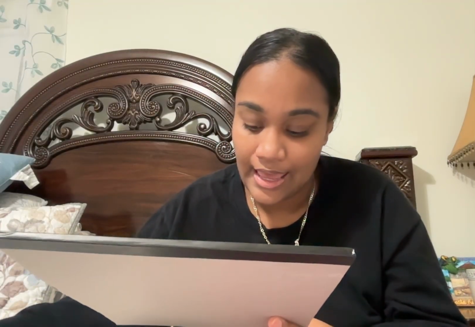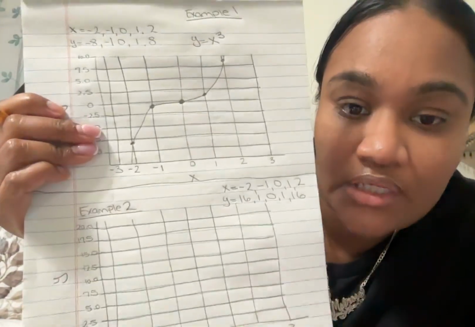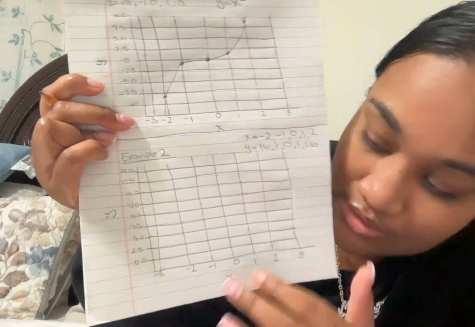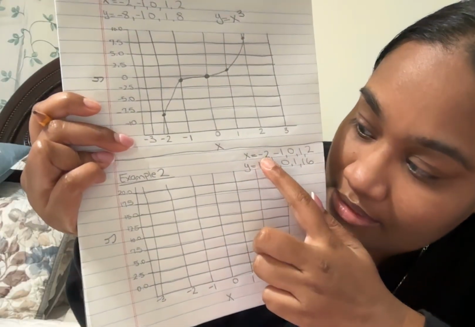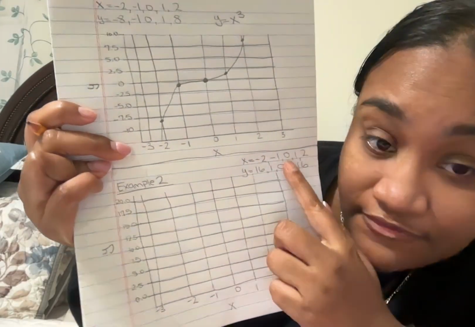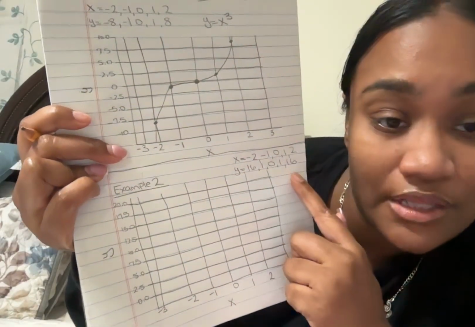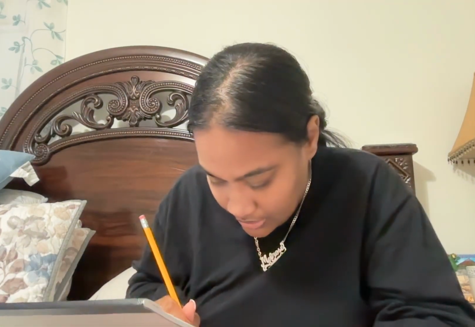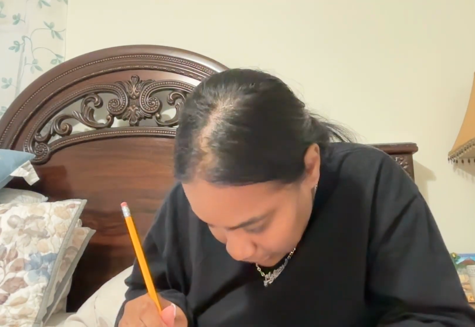Now we are going to go ahead and graph this. So first, let me show you. This is the graph with the x and y axis, and then this is my table with my x values that I'm going to use, and then these are my y values that I'm going to use to plot. So now I'm going to go ahead and plot the points. So we're going to do -2, 16. -2 would be here, and then 16 would be here.